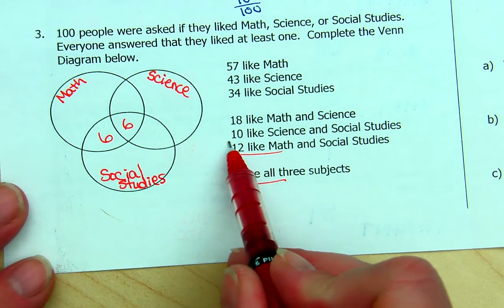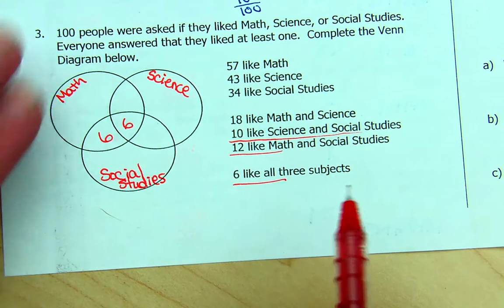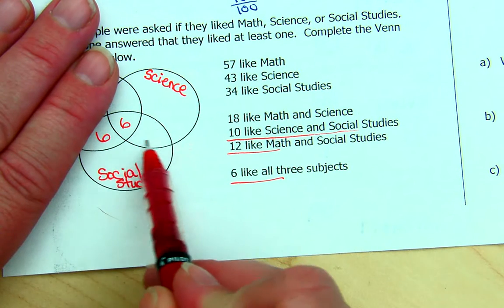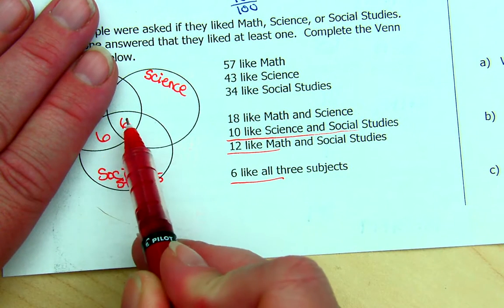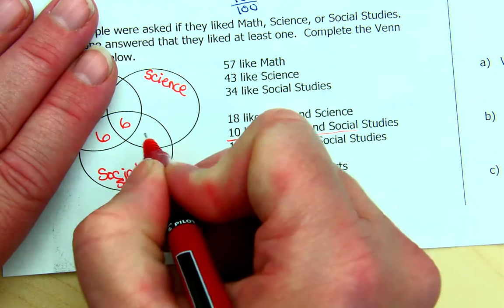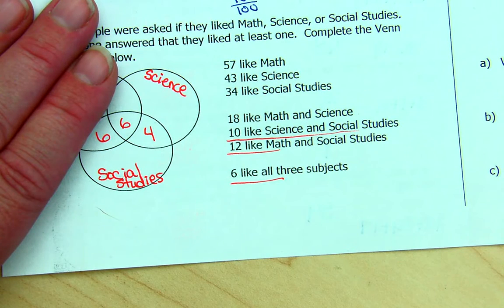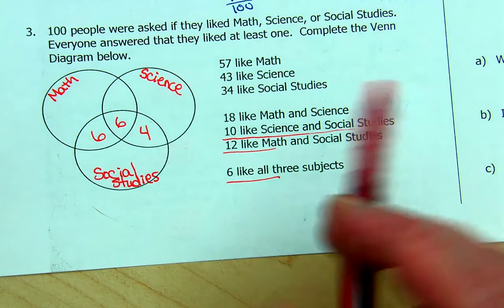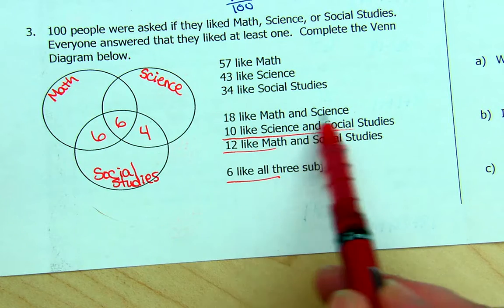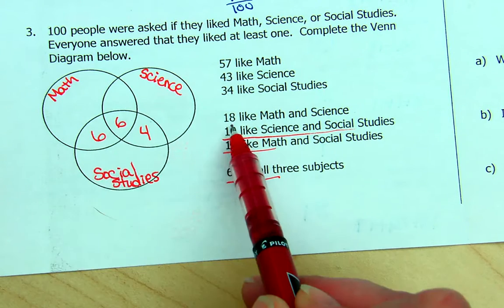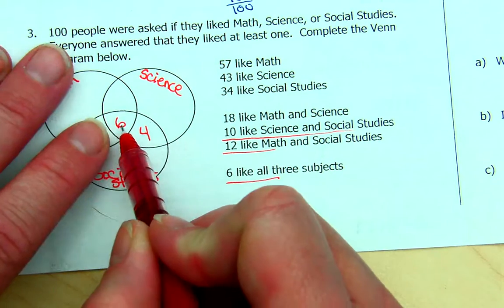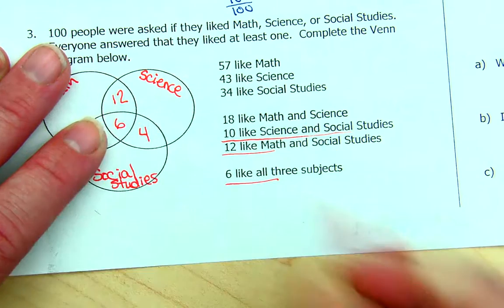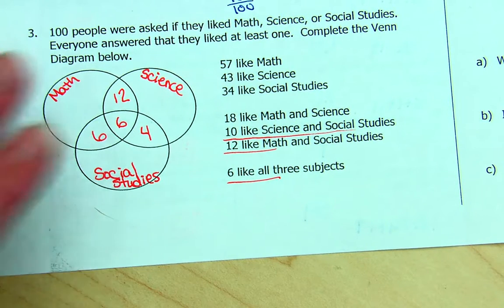Then we go up to the next one. 10 like social studies and science. So we're looking at this overlap right here should add up to 10. So we already have 6 in the middle, so that means there's a 4 out there. Then for math and science, so this part up here, we need a total of 18. So if 6 is here, we need 12. And then top there.